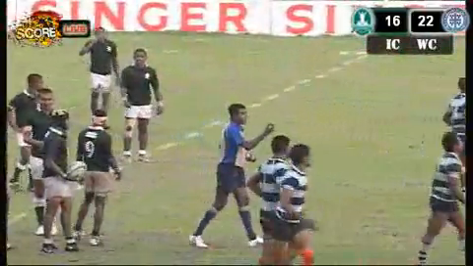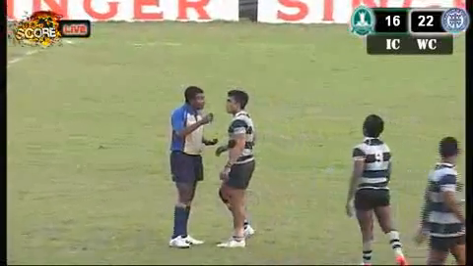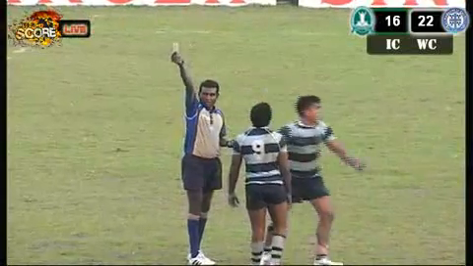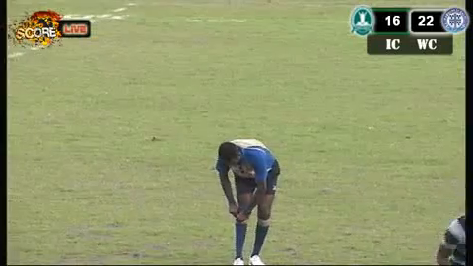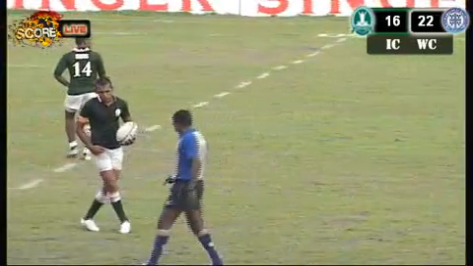He's told the captain several times that the infringements at the breakdown are just too much. And we're going to see Madhushan getting sent off for 10 minutes in the sin bin. Madhushan is the scrum half, and he's been very good.